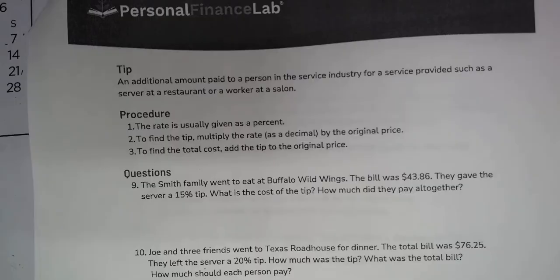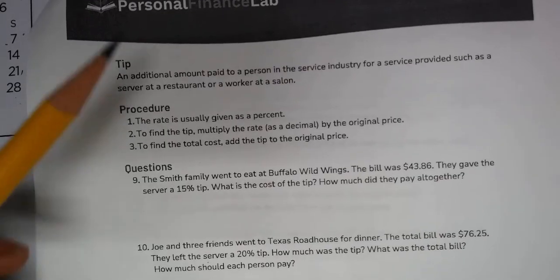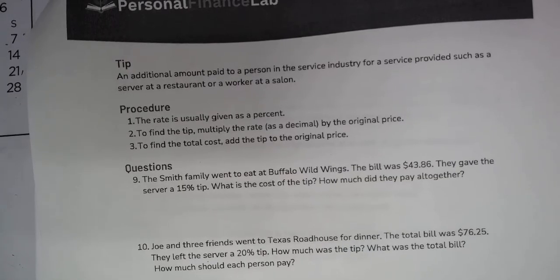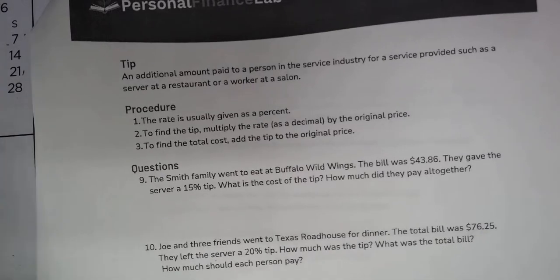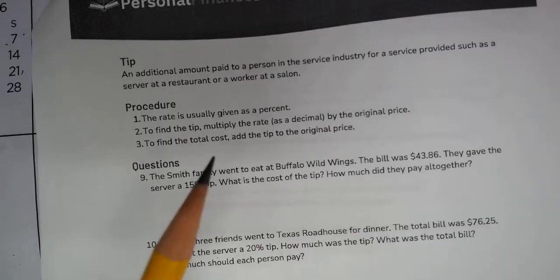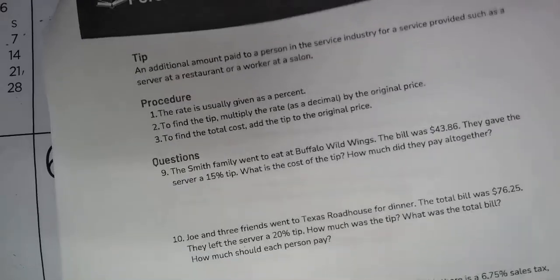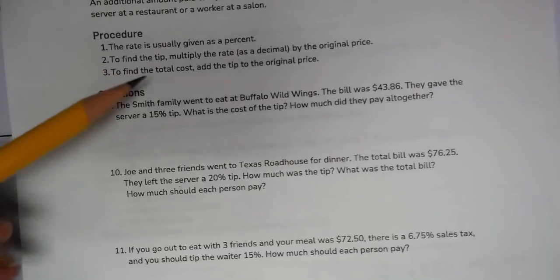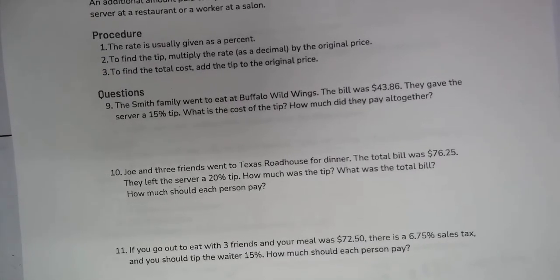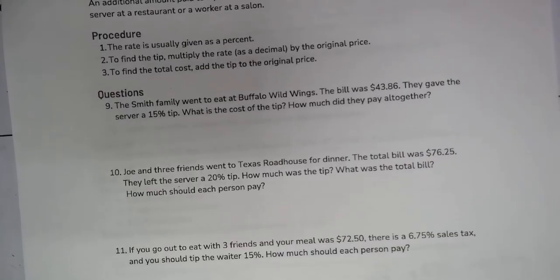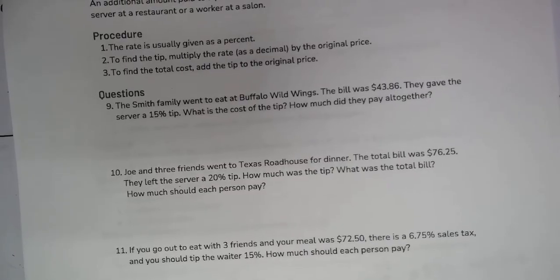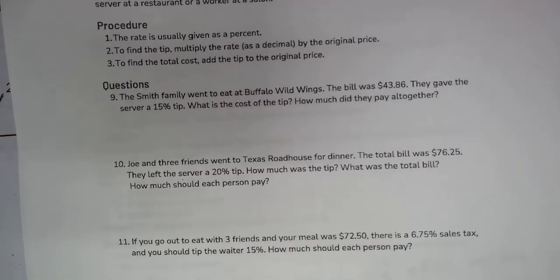For our very last example, an additional amount paid to a person: the tip. I'm sure you've been to a restaurant, or to Starbucks, where they turn that little iPad around and ask you how much you're going to tip. We always tip. The rate is usually given as a percent. To find the tip, multiply the rate as a decimal by the original price. It's basically the same thing as the tax, except the tax goes to the government and this goes to a person, unless corporate takes a percent out of it. But hopefully that doesn't happen.